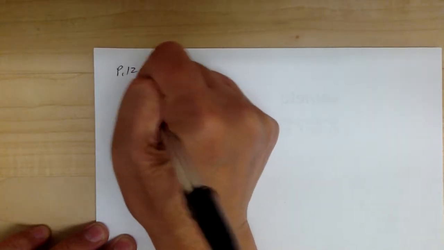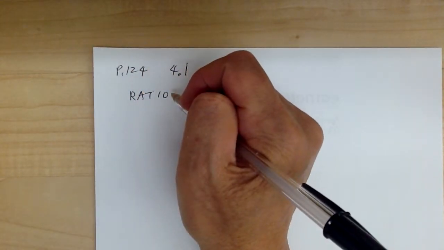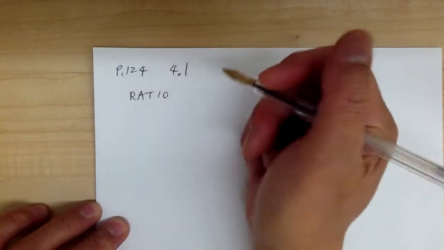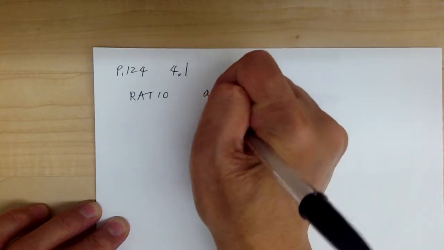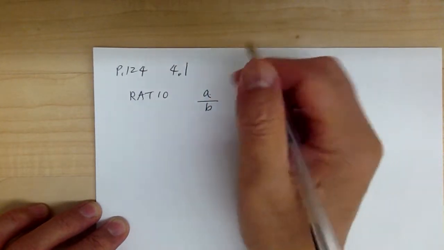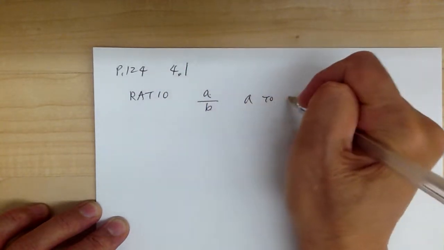So first, let's talk about the ratio. The ratio is a comparison of two like quantities, two like things. It's usually written in a fractional form, like A to B. So this is comparing A to B. The ratio of A to B is this. So this is for A to B.